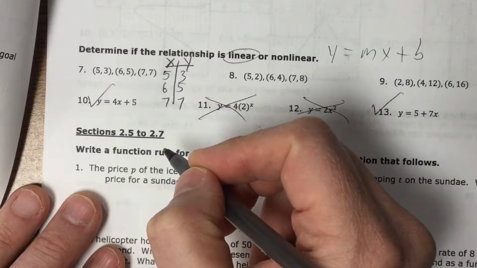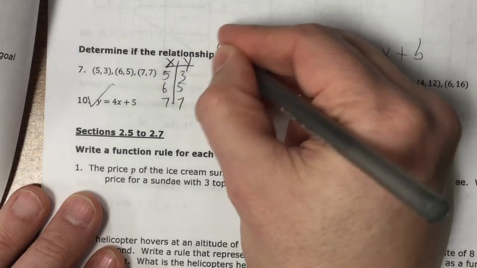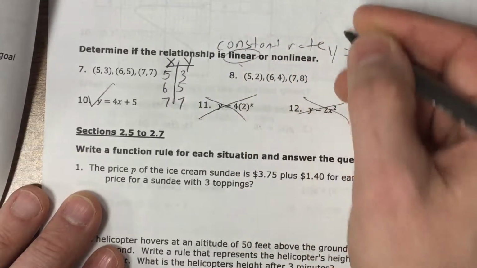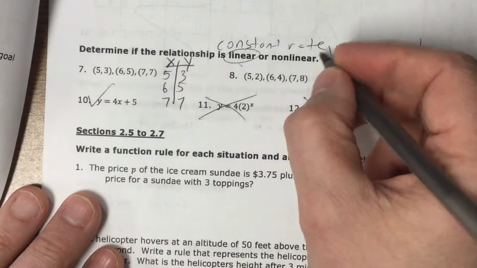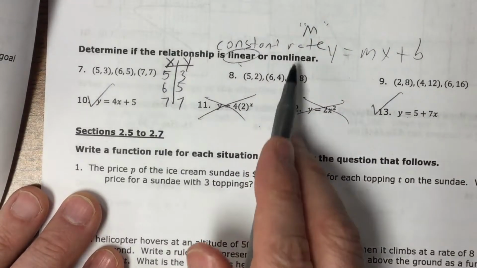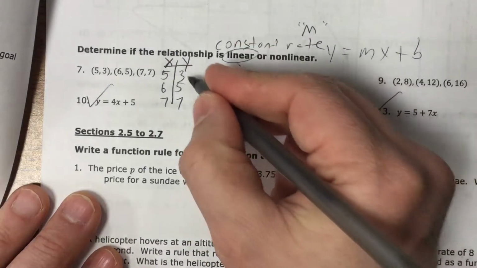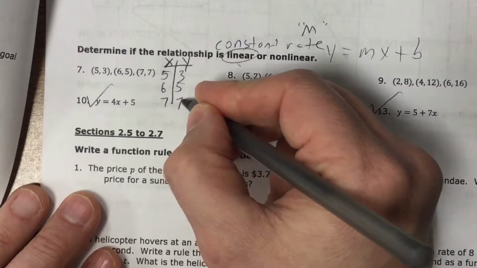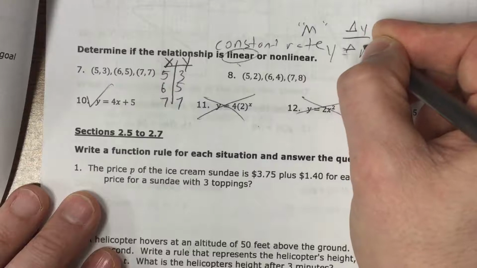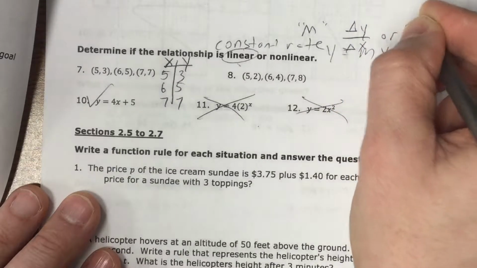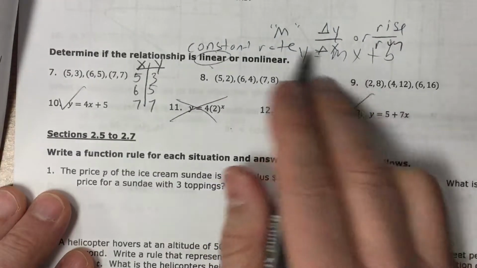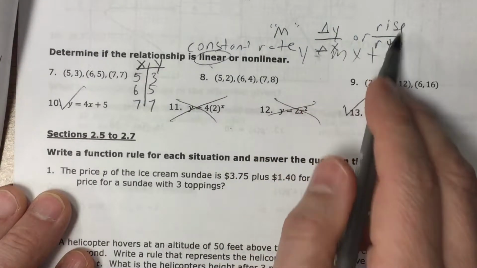What you're looking for to see if it's linear is a constant rate of change, or just constant rate. The rate is your m number. You want the m number to be the same every time. You see how your y is changing? They call that your change in y over change in x, or your rise over run. These are all things that we've called it: change in y over change in x, rise over run, etc.